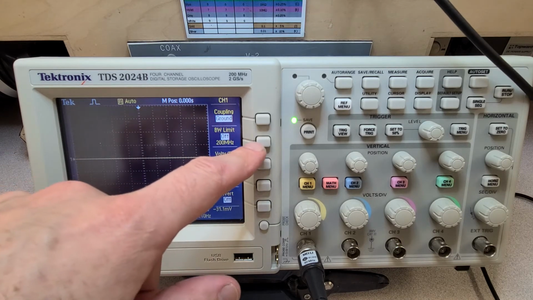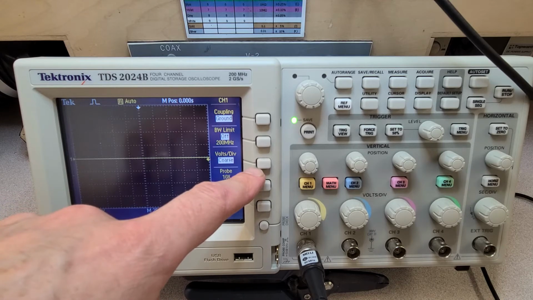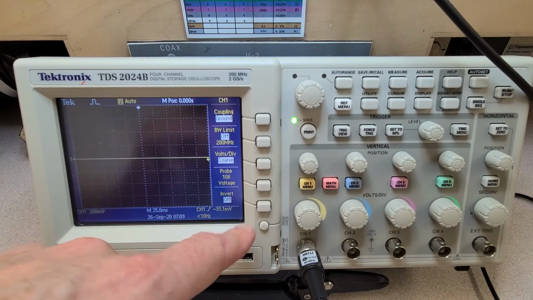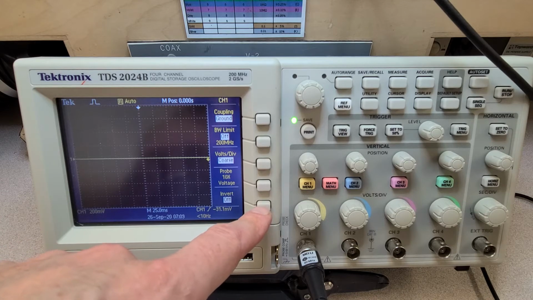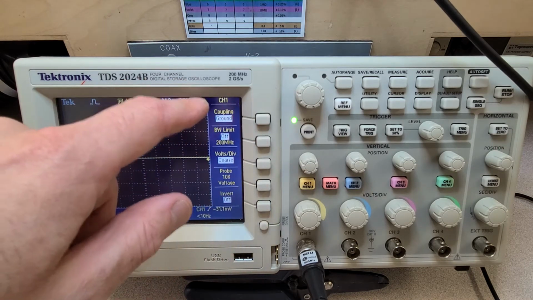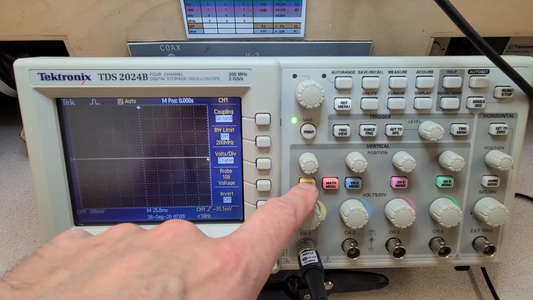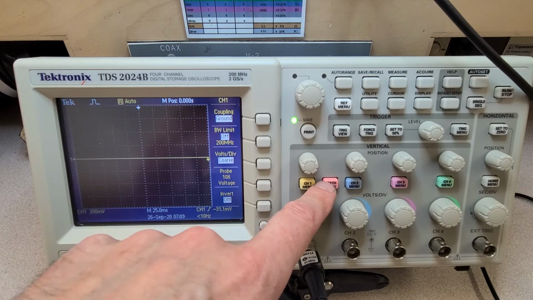Bandwidth limit, not really critical for what we're doing today. Our volts per division, again, coarse settings are perfectly fine for what we're doing, and we don't need anything inverted. So there's a good set of settings that you can take a look at when looking at your channel menus when you go to turn them on.